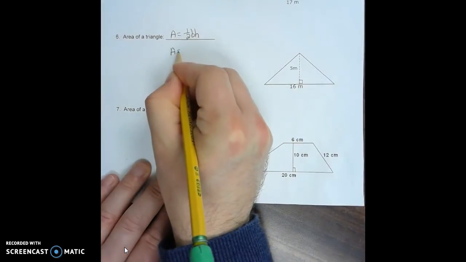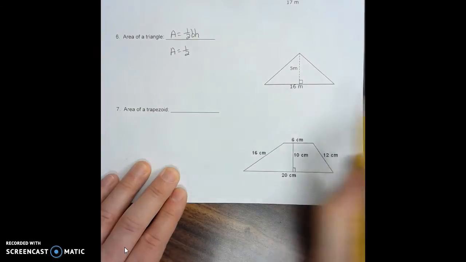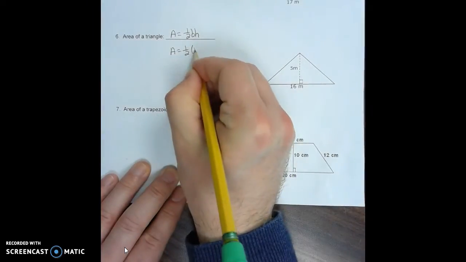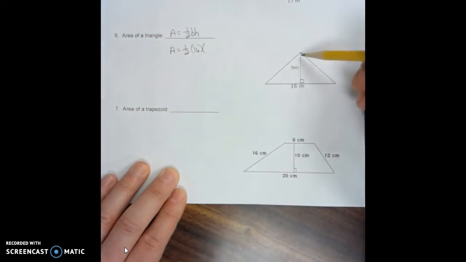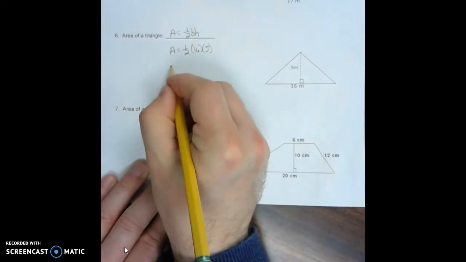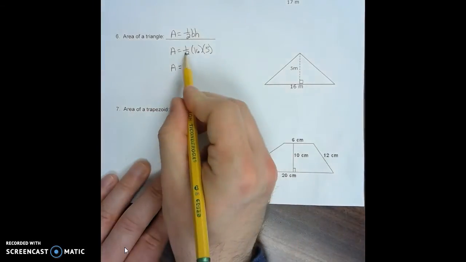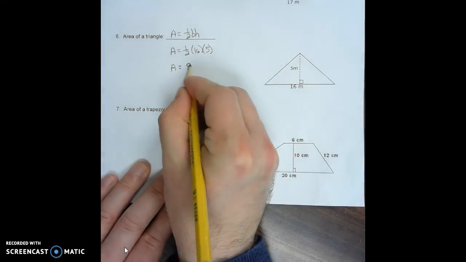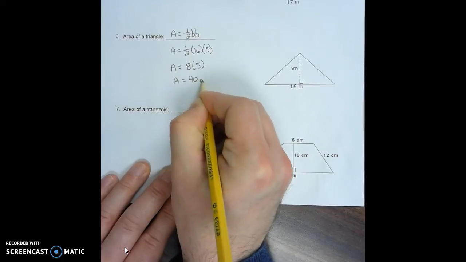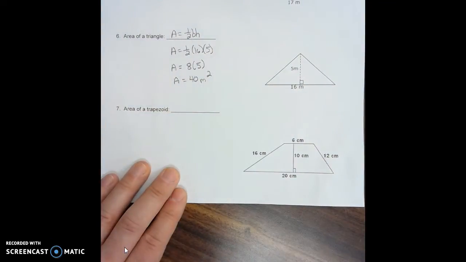We can look at our triangle over here on the right. We can see that the base is 16 meters in length. And the height, again, is the value that's perpendicular, I see my right angle symbol there. This height here is going to be 5. Now I can go ahead and do my multiplication. Half of 16 is 8, and now I have to do 8 times 5, which is going to give me 40 square meters. 40 square meters.